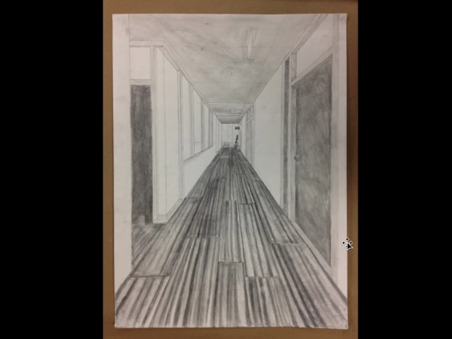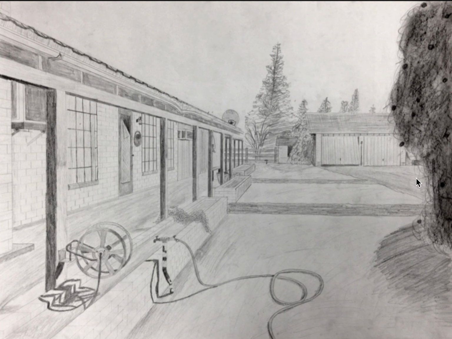Here we have another Chico State drawing of a hallway. It's not quite finished in the background. You can't quite tell what's going on there, but it does show depth. Here we have someone who drew a place that was significant to them, some type of yard. This is a 1-point perspective. You can see the side of the building here, but the one vanishing point is right about there.